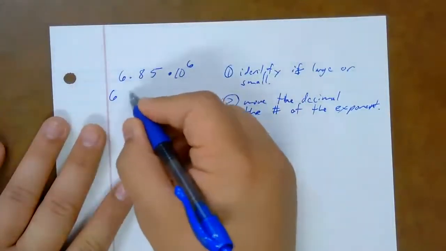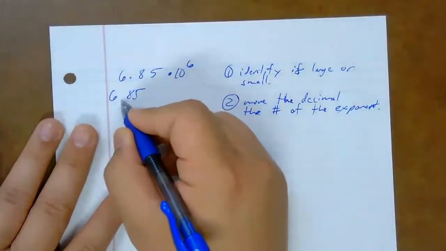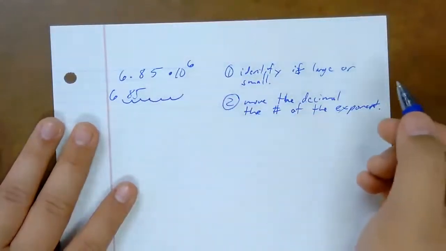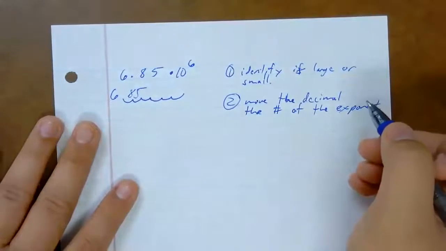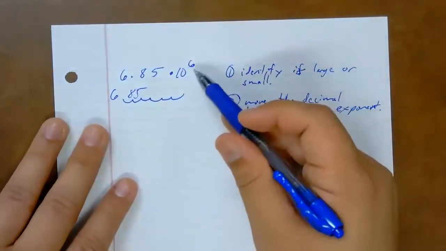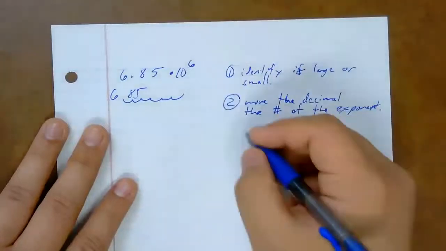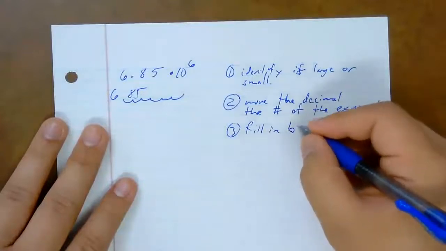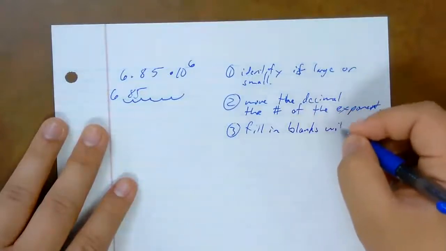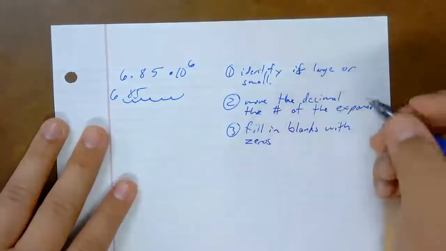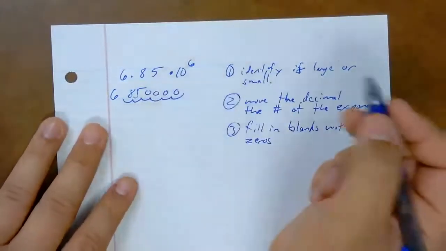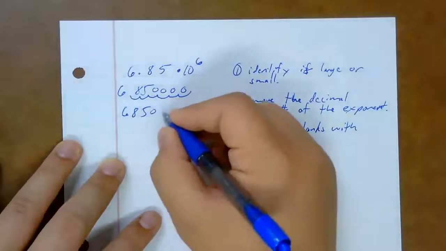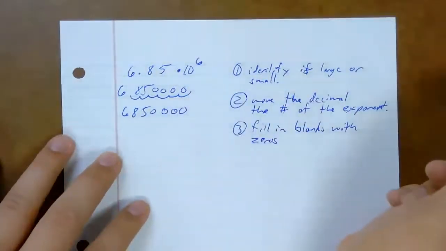So if we have 685 and the decimal was here, move it 1, 2, 3, 4, 5, 6. Move the decimal in accordance with what the exponent is. The final step is fill in blanks with 0. So 1, 2, 3, 4 zeros. Our final answer is 6,850,000.